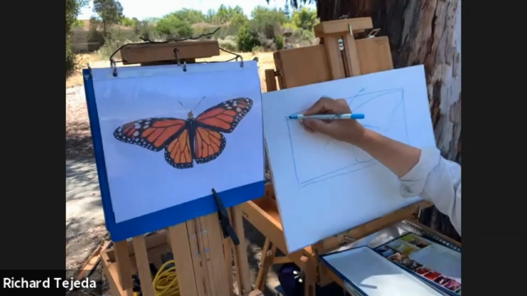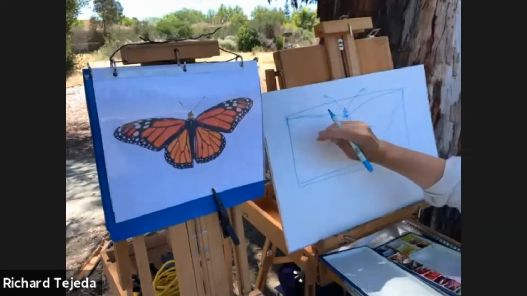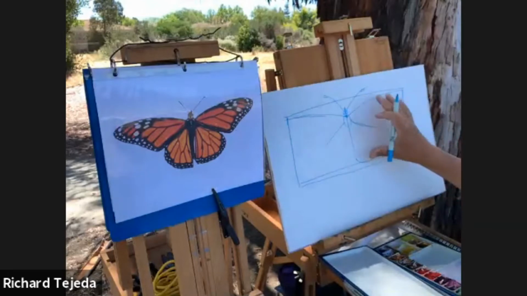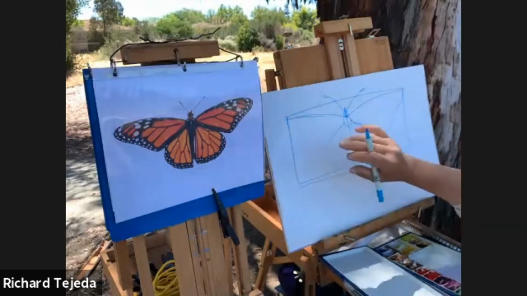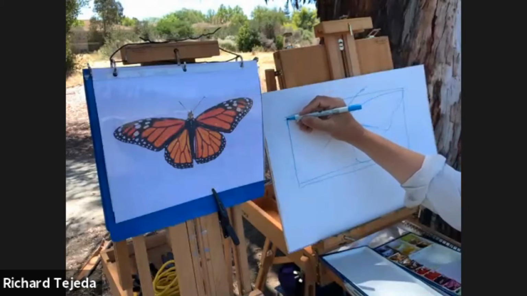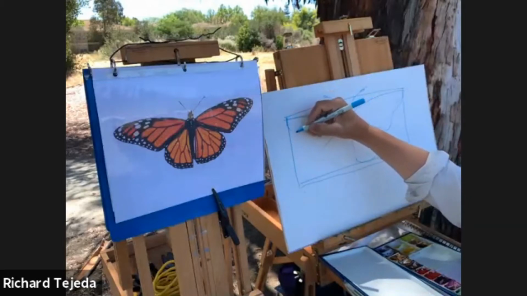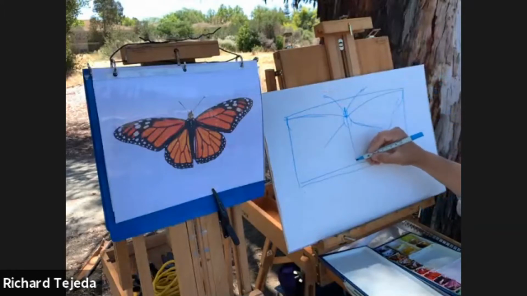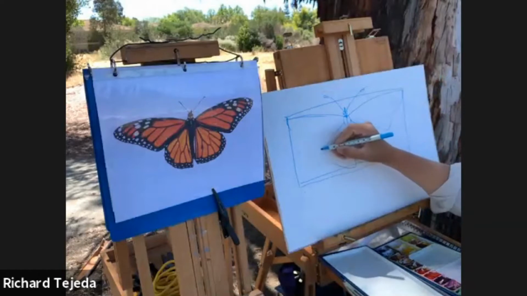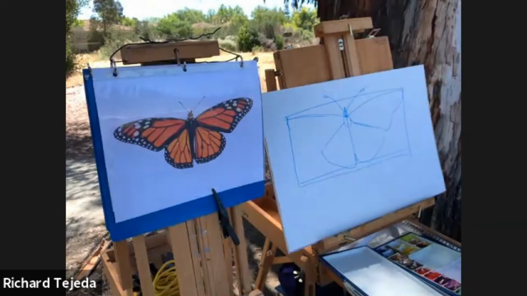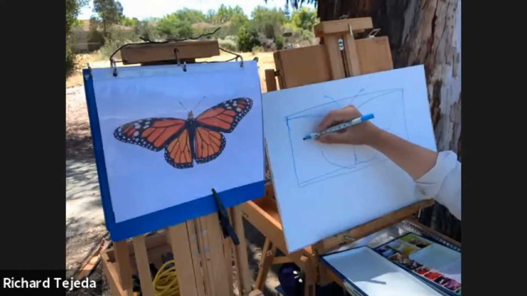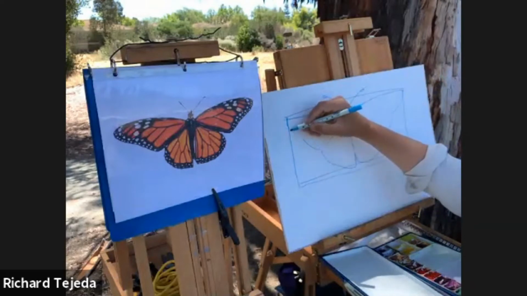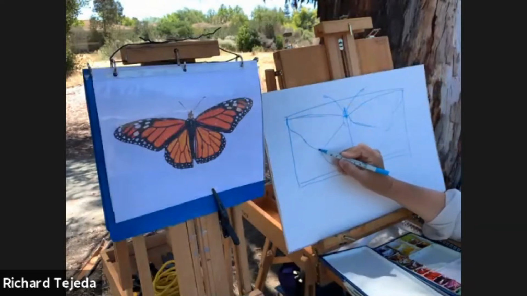But by boxing everything in, judging everything according to how it looks next to what's next to it, and sizing it based on the proportions of what's next to it, that's going to make it easier for me to make it more accurate. Okay, so again, I'm going to sort of mirror image that over here, bring that lower wing outer edge there like that, the margin of the lower wing, margin of the upper wing curving in and back up.